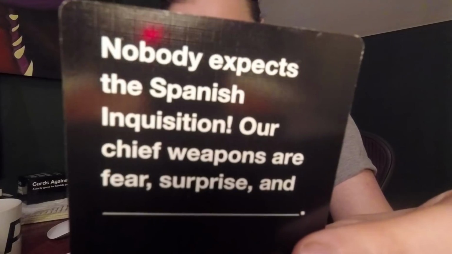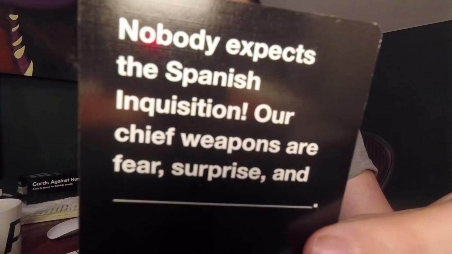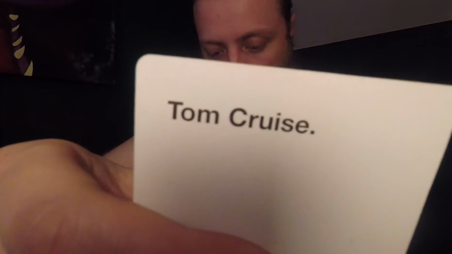If you've ever played Cards Against Humanity, you can pretty much just skip this entire bit because I'm just explaining how Cards Against Humanity works. Basically, it's this. In Cards Against Humanity, you have black cards and you have white cards. Black cards have a set of phrases on them, generally with blanks in, and the white cards have a set of smaller phrases on that fill in the blanks. For example, nobody expects the Spanish Inquisition. Our chief weapons are fear, surprise, and Tom Cruise.